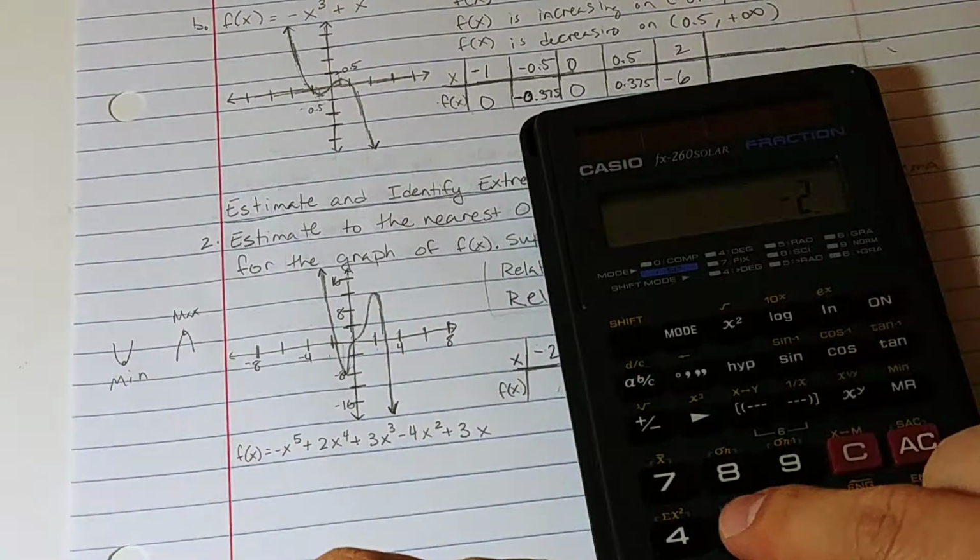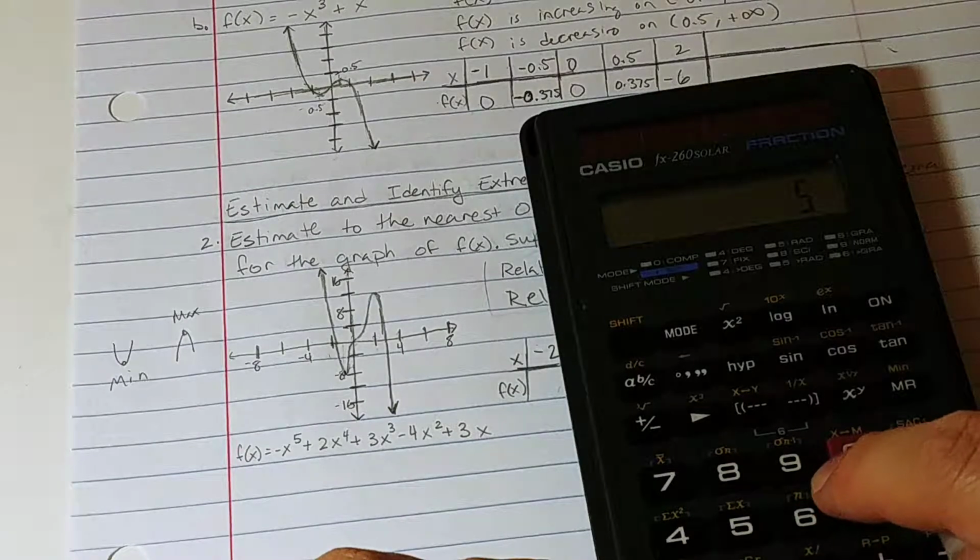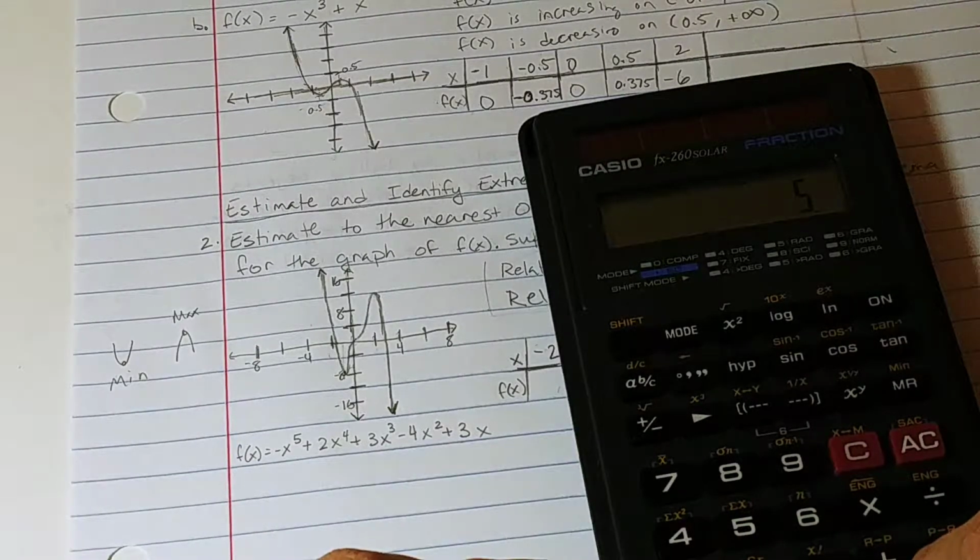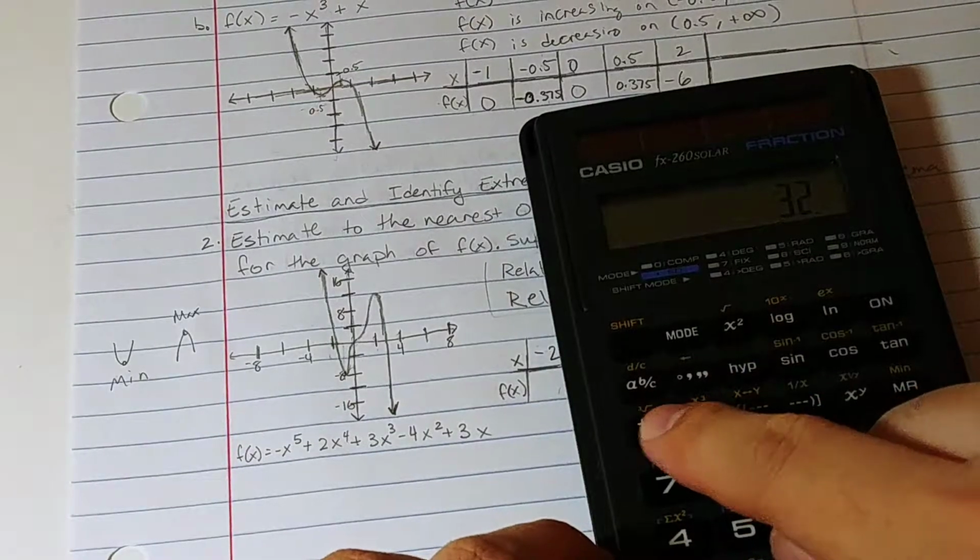And then we want to put 5. And then we can put equals, and let's do the negative.